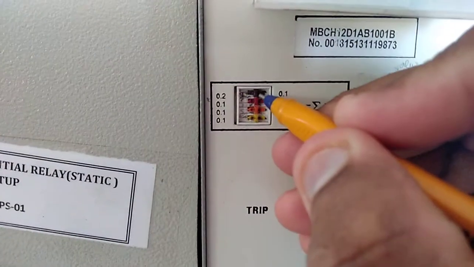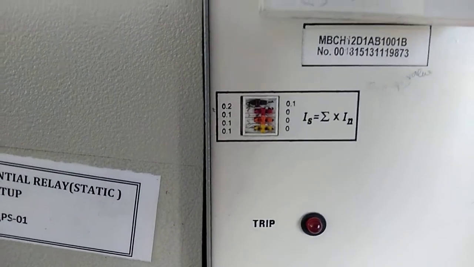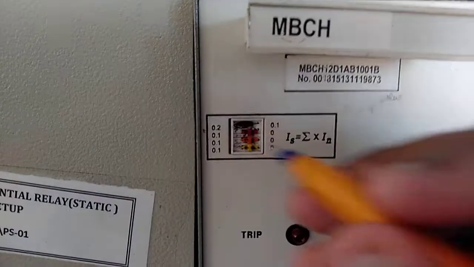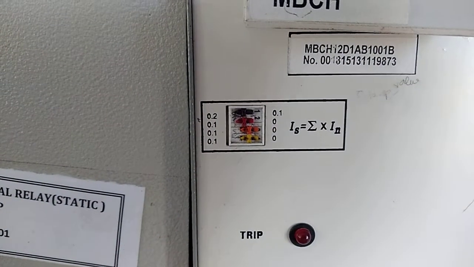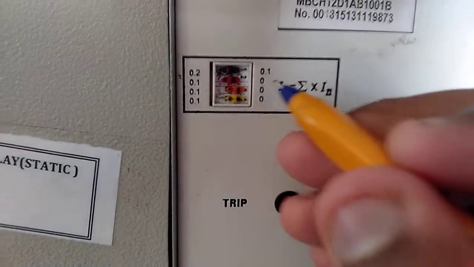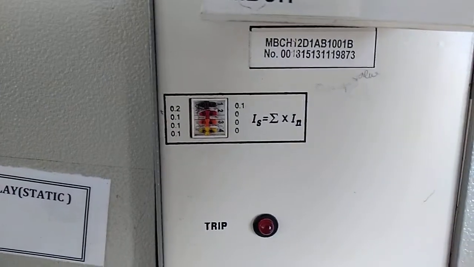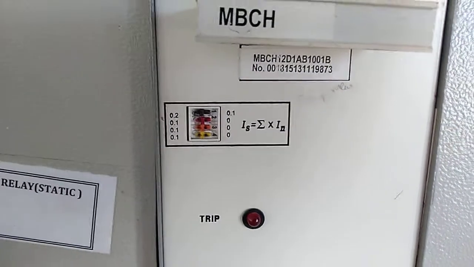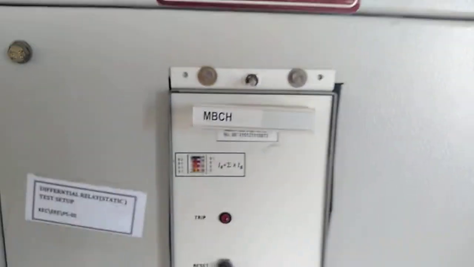Now if I change the upper terminal to this side, now the differential relay bias has been set to 20%. If I change this, now the percentage bias will operate as 30%, now 40, and now the percentage bias set in this differential relay is 50%. So this is the initial setup that we are going to do for the operation of differential relay.